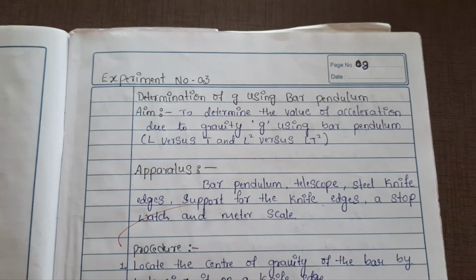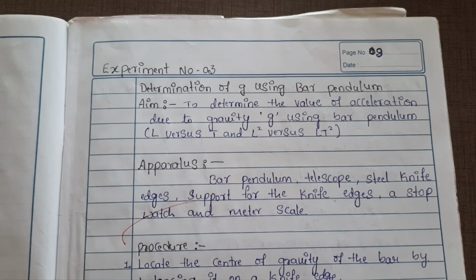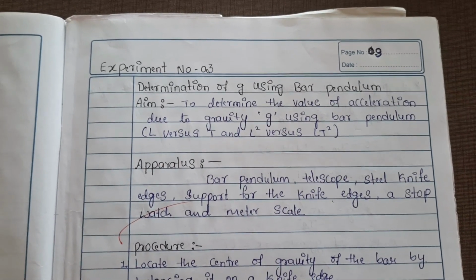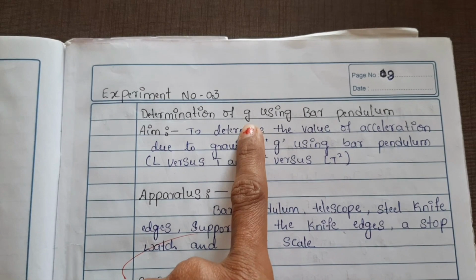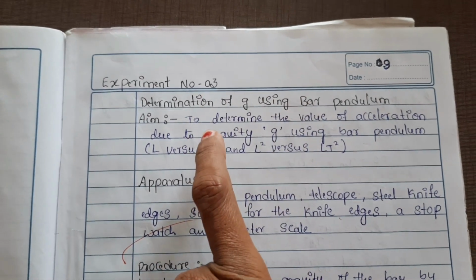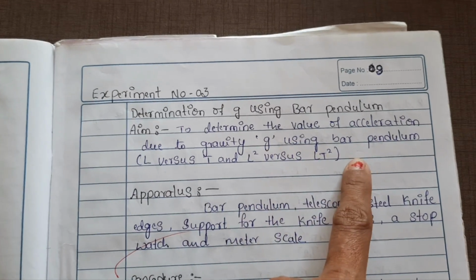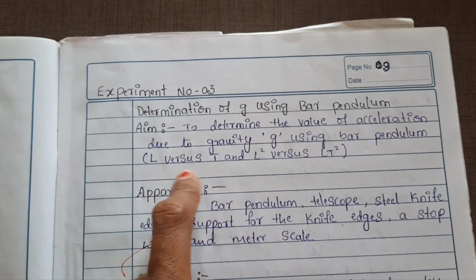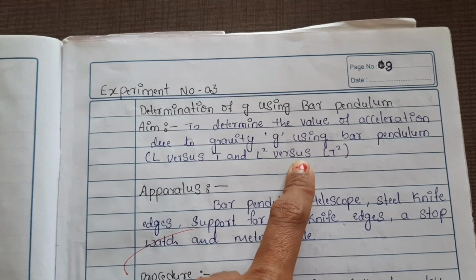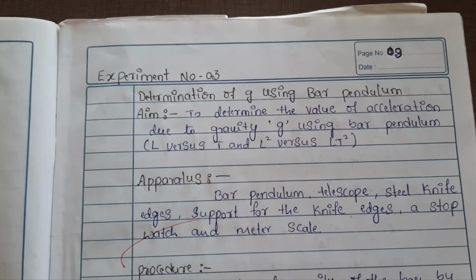In this video I am going to explain the experiment on bar pendulum, that is determination of g using bar pendulum. The aim is to determine the value of acceleration due to gravity g using bar pendulum, that is L versus T and L square versus L T square graph we have to plot.